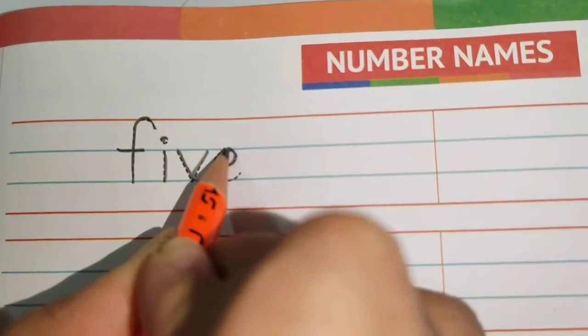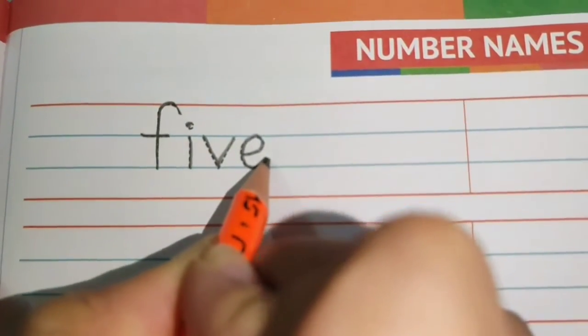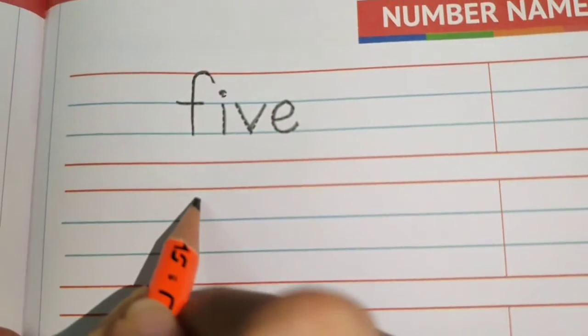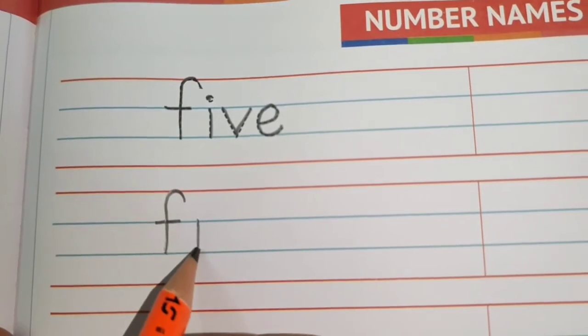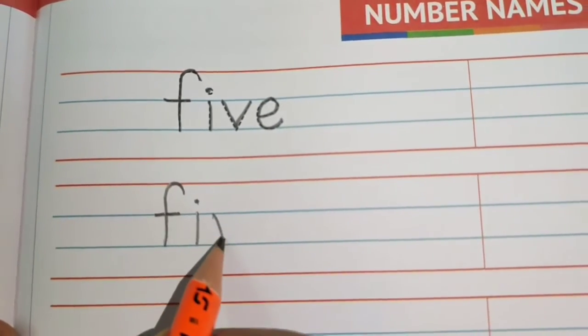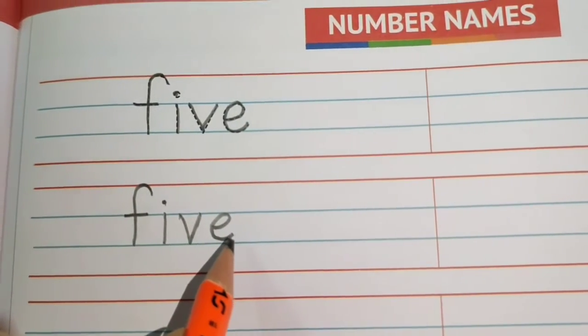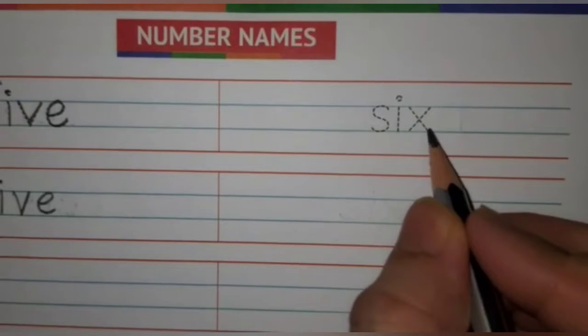Slant line, touch the first blue line, make a C curve and come down and touch the bottom blue line E. 5. Let's write once more. See the formation, children. F I V E 5. Now we will write SIX 6.